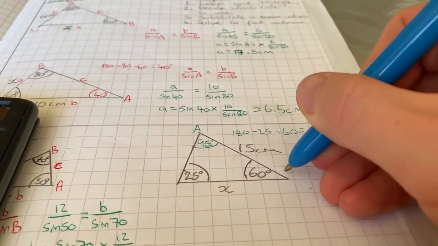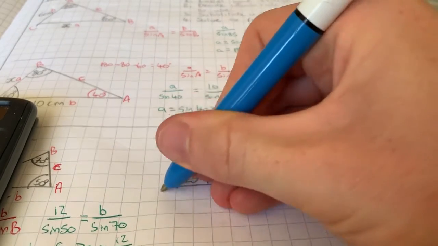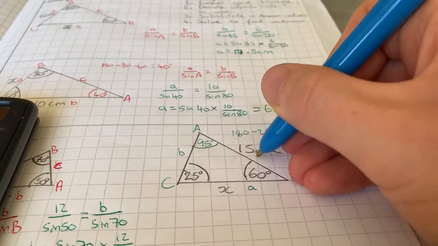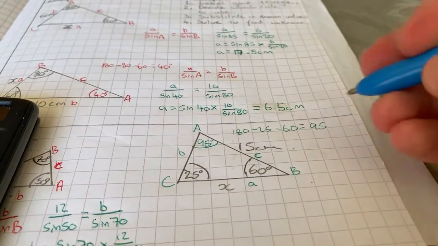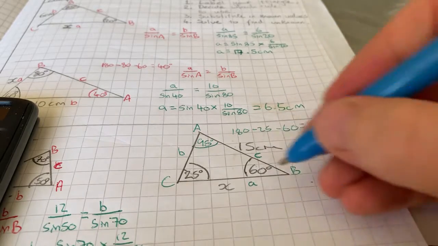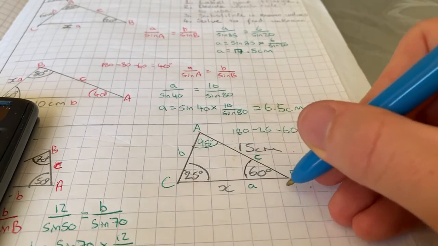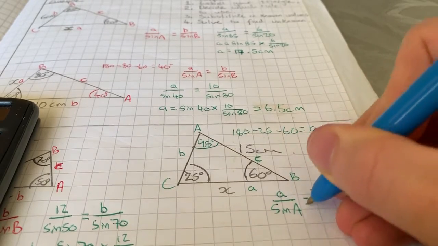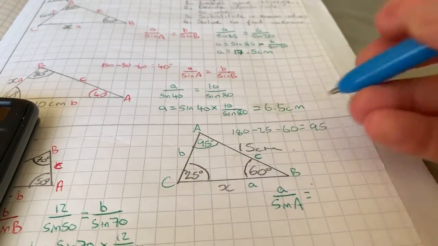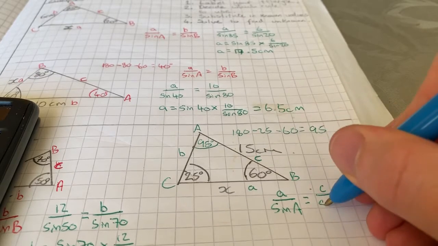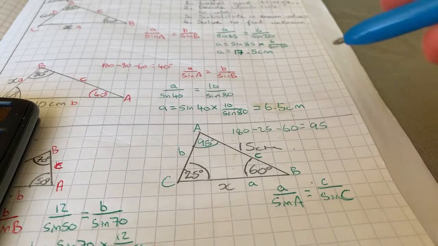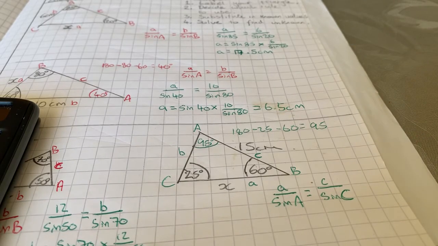So A, B, C. That makes that A, that B, that C. With this one, we'll label it a bit funny, but we'll have a over sine A, and because it's c that we need, I'm going to put c over sine C. It doesn't matter, it can be that way around. It can work like that still.